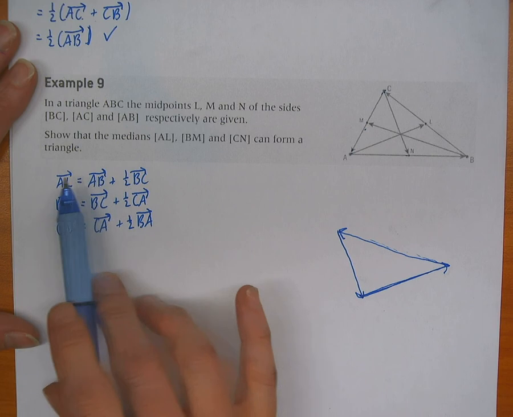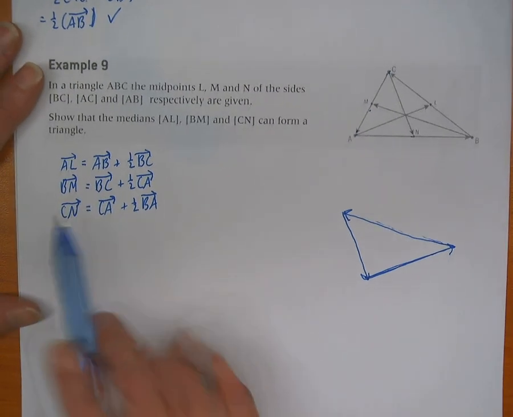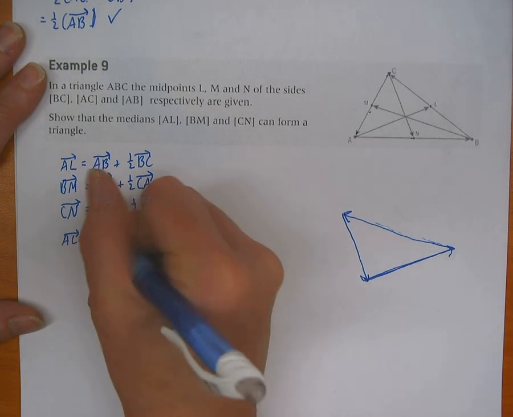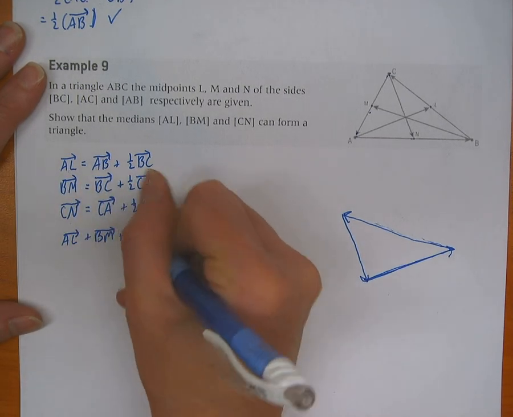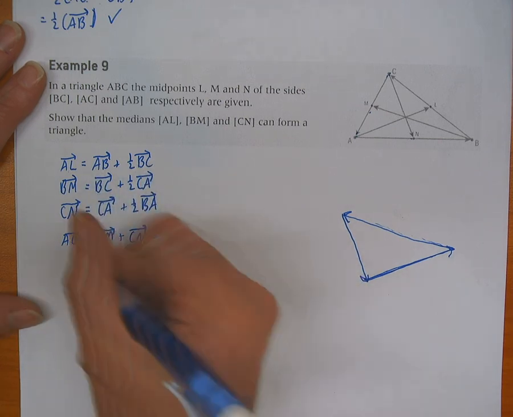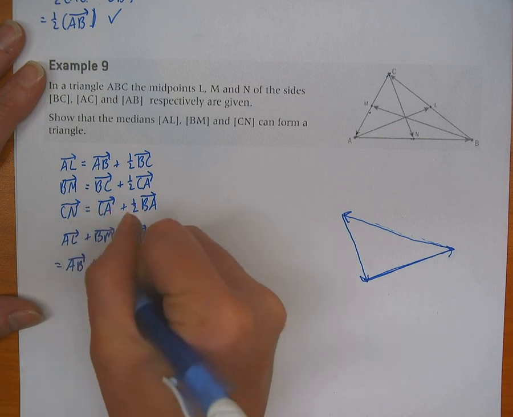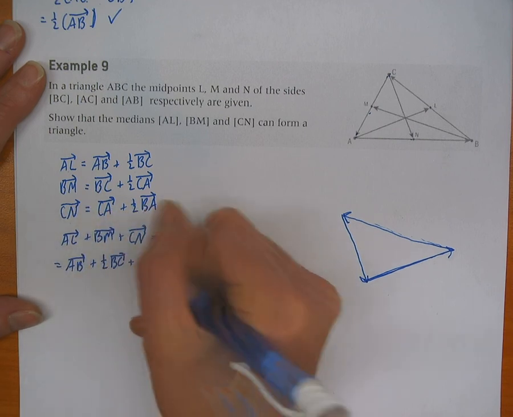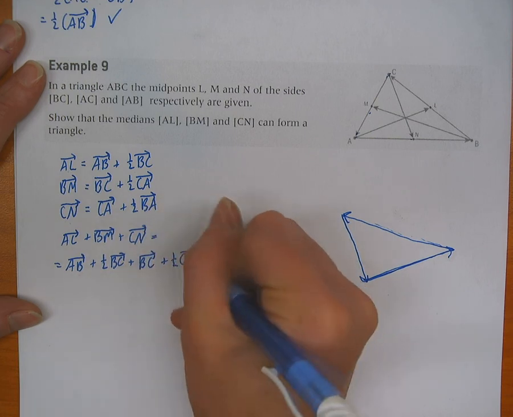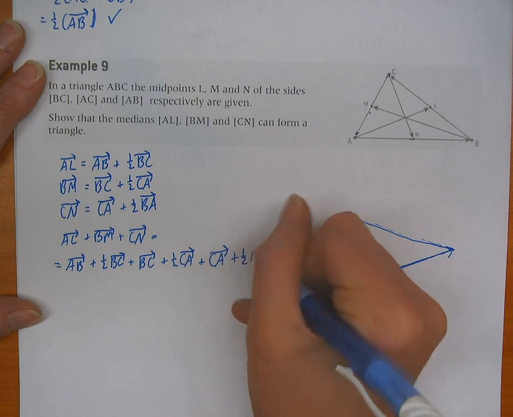And we want to link these end to end to end and end up with a zero. So I'm going to say AL plus BM plus CN, and then I'll put these added together. So I'll have AB plus half BC plus BC plus half CA plus CA plus half BA.